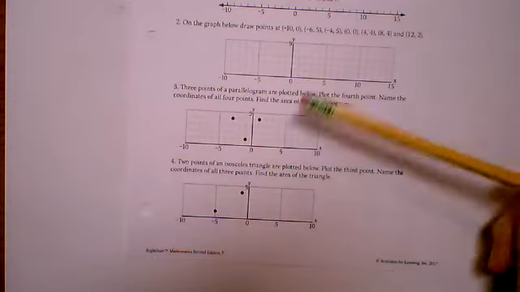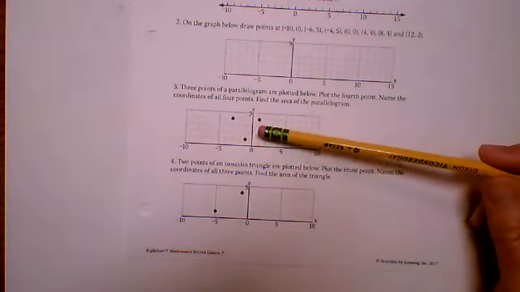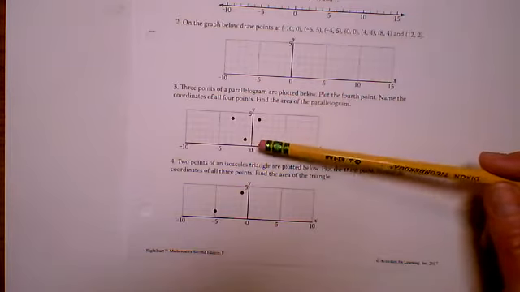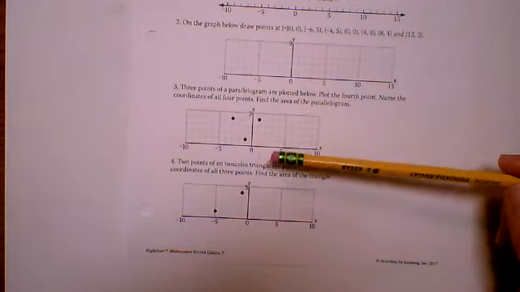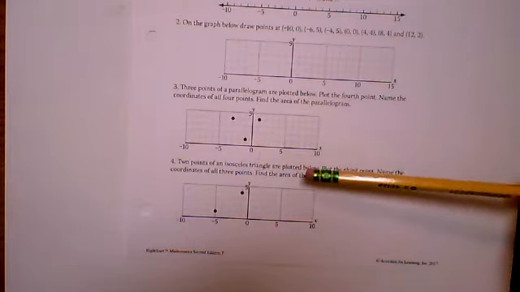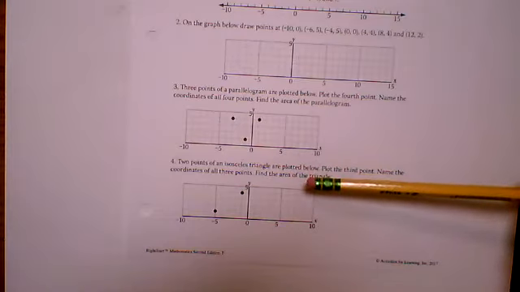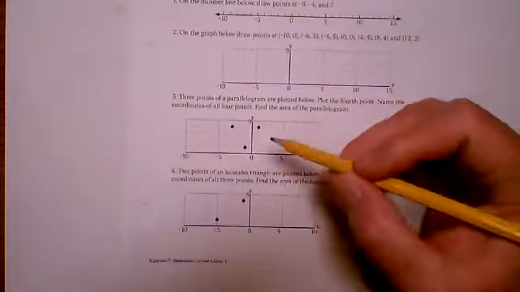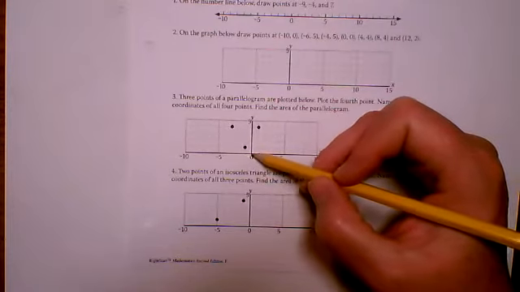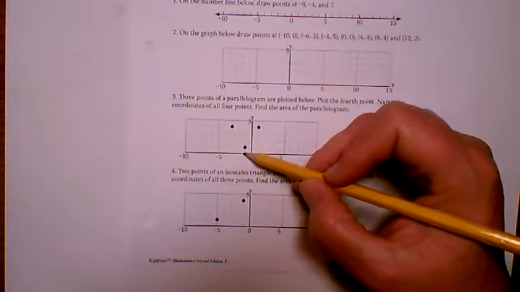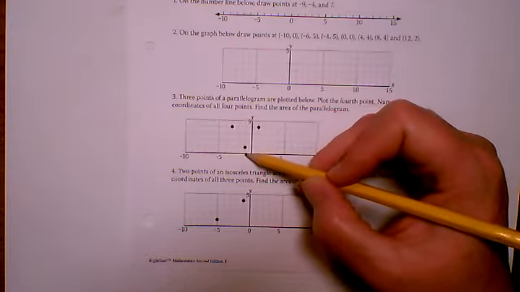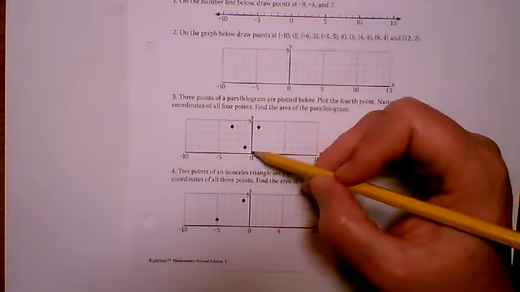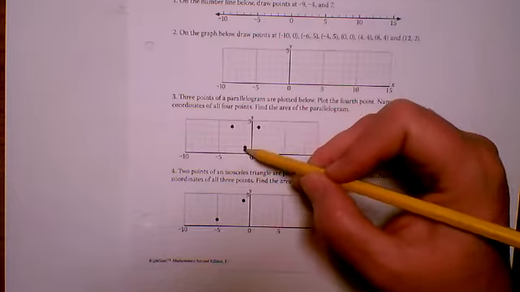But now we have 3 points of a parallelogram plotted here on this chart. And your student needs to pick a 4th point to complete the parallelogram. And then name the coordinates of all 4 points. So what are the coordinates? For example, what is the coordinate for this one? This would be negative 1, 1, right? So negative 1 on the x-axis and up 1 on the y-axis.